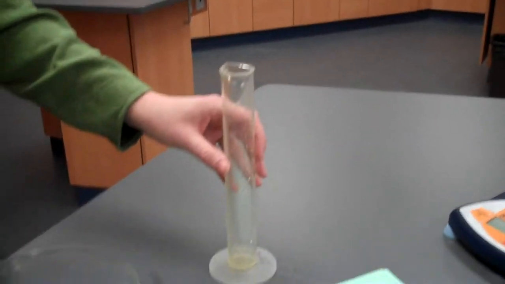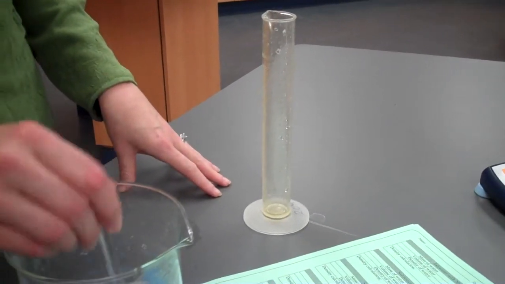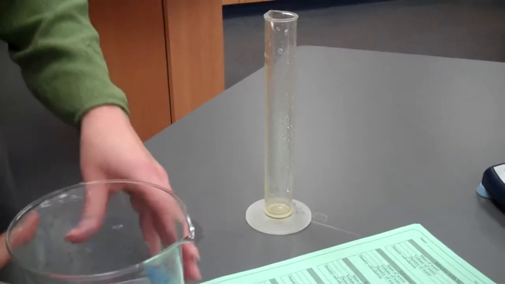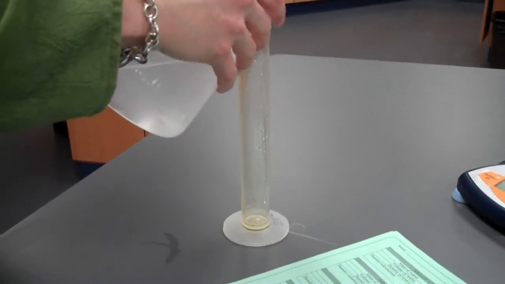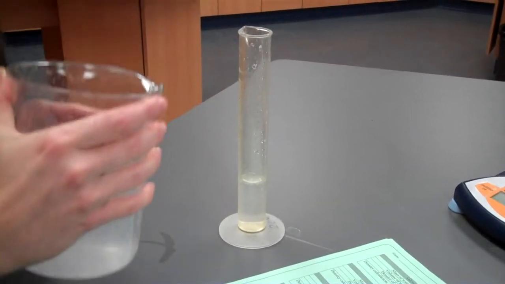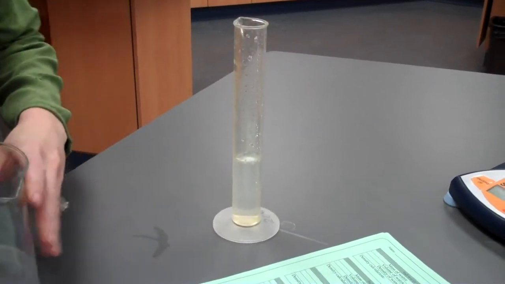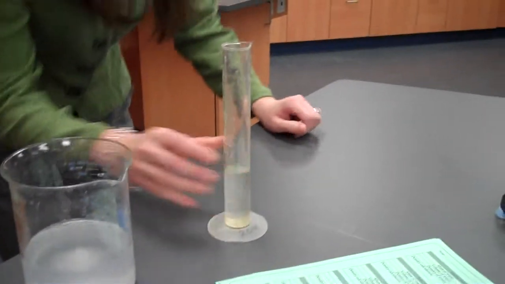Again, we're using a 40 milliliter sample, and the balance has already been zeroed to subtract the mass of the graduated cylinder. A little bit too much. Okay. So that is the mass of salt water with 30 grams of salt.